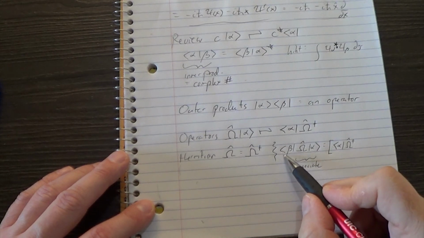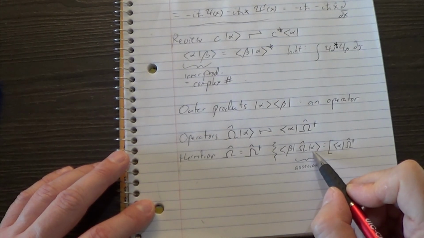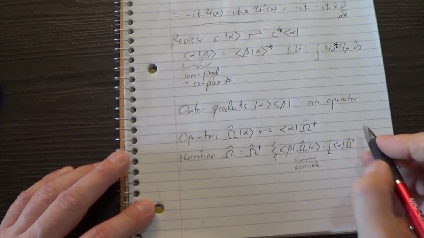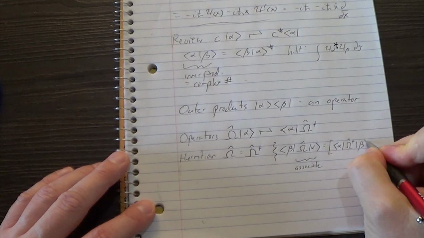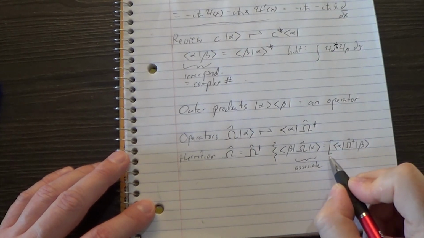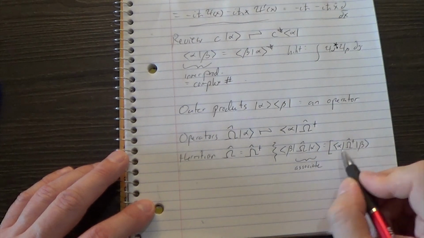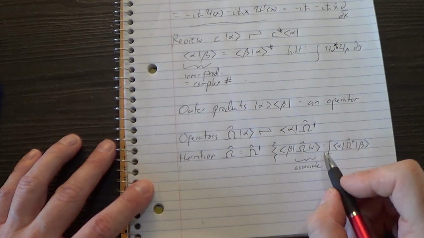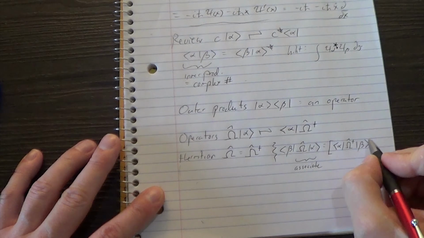Next step is that if I made the alpha ket a bra, I really have to do the same thing with the beta bra. It has to become a ket. The reason is it's just one of the Dirac rules. You can't have two bras at the same time. That just is nonsense. So I'm just flipping everything around.